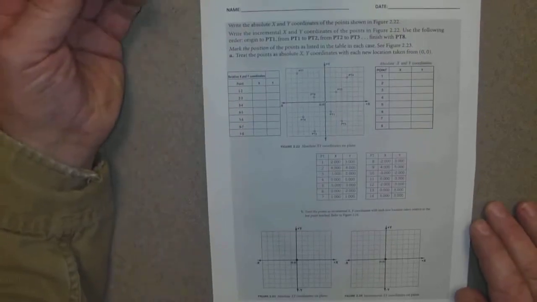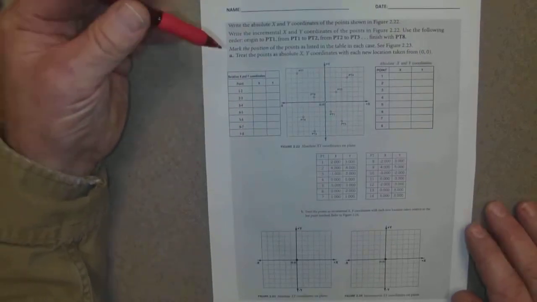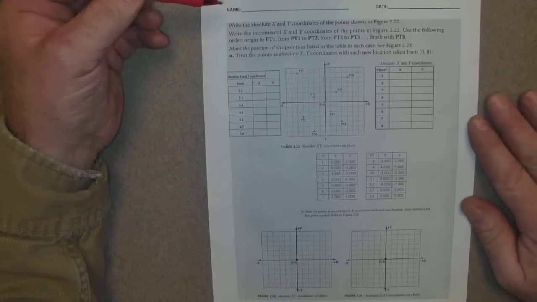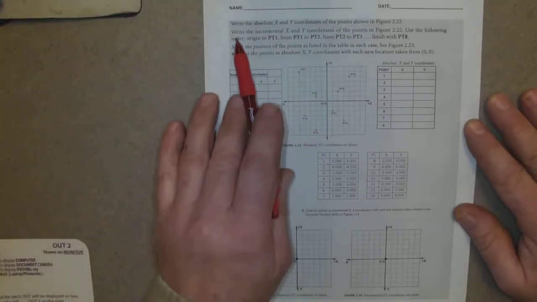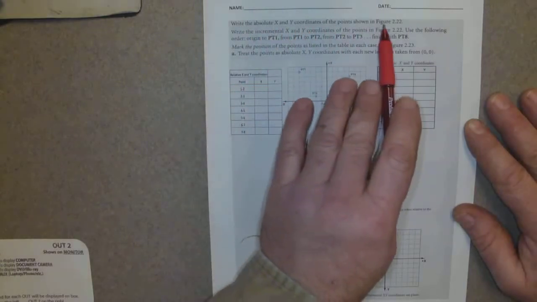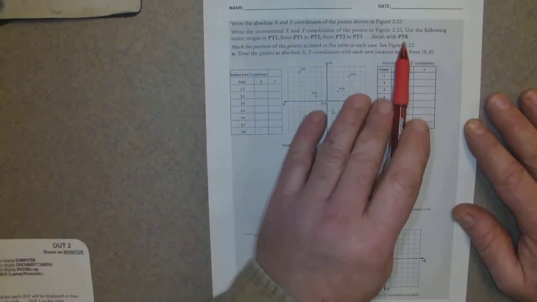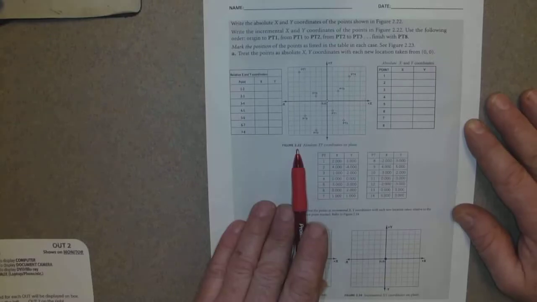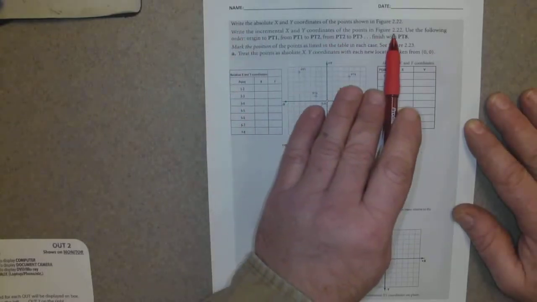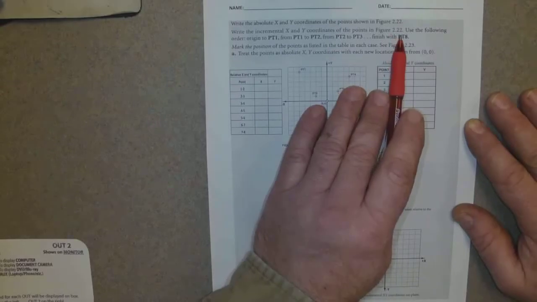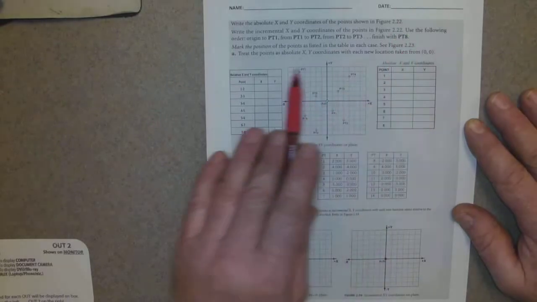Okay, this is a short video on filling out the absolute and incremental homework. So make sure you put your name on there and the date, of course. It says right here, write the absolute XY coordinates as shown in figure 2.22. Write the incremental points in figure 2.22 as well.